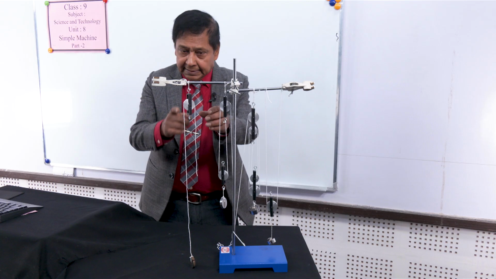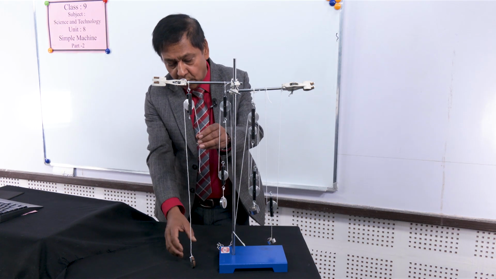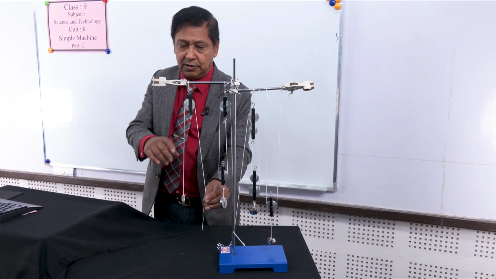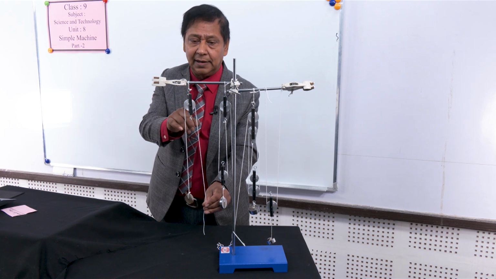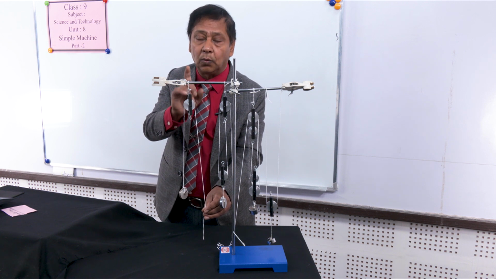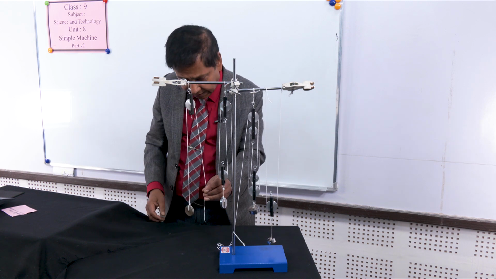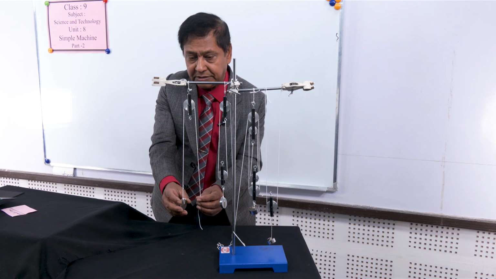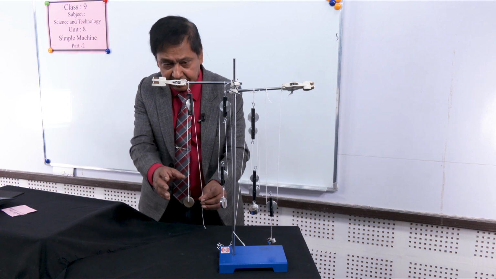Look at this. This is single fixed pulley. Only one pulley is connected to a rigid support, and if I pull this rope downward, actually we are using thread. This is the model of pulley. Really, this is not the pulley. Pulley which is used in crane is pulley. Pulley which is used in flagpole or well is the pulley. These are the models of pulley which we use in laboratory. This is single fixed pulley. Only one pulley is connected to a rigid support and load is tied at one end of the rope and we apply force at another end. This is single fixed pulley.